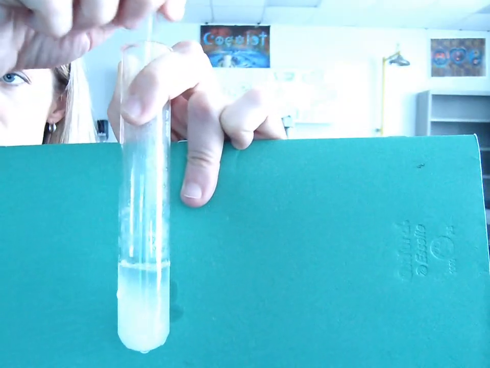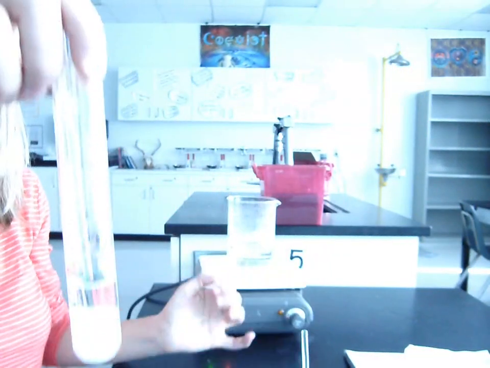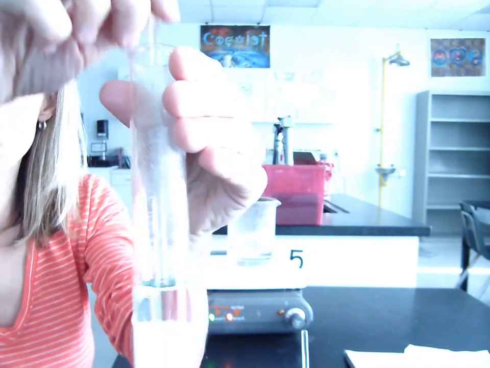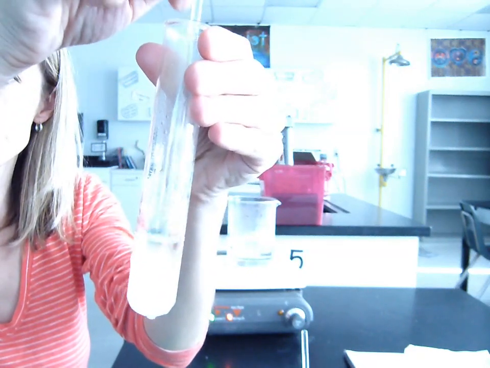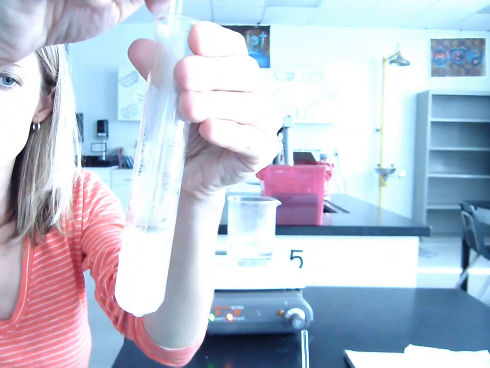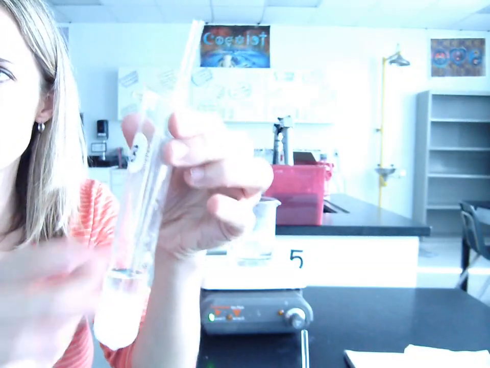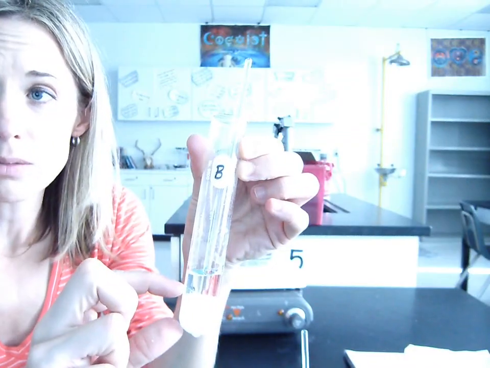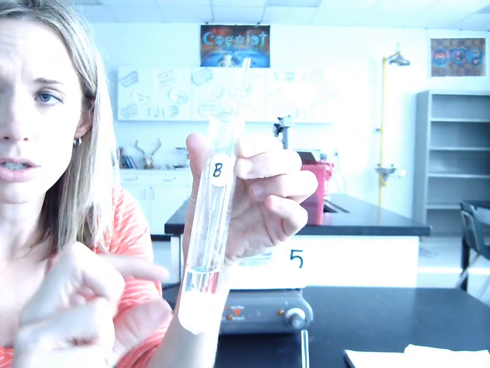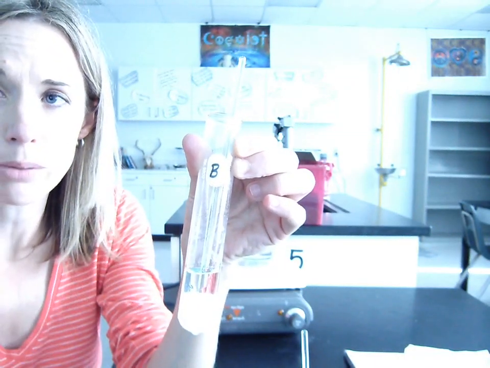It's pretty cool to see it on the camera, but it's much more impressive in person because it actually kind of looks like snow. It looks like little crystals forming in the solution. So what you should notice, if you go back to the beginning of the video, there was about this much solid undissolved in the solution at room temperature.